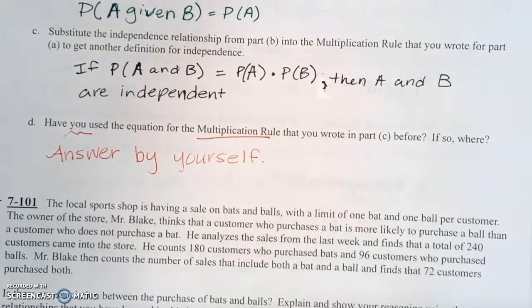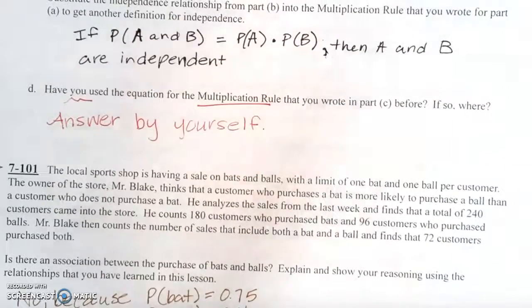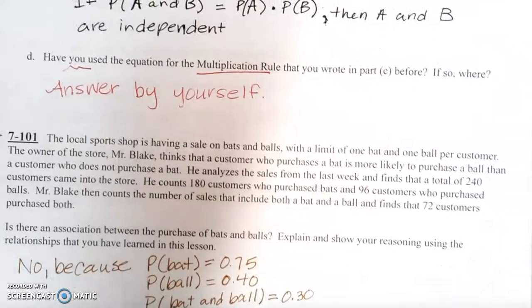Question D says, have you used the equation for the multiplication rule that you wrote in part C before? If so, where? So everybody's answer is going to be slightly different. If you have, it was probably last year in your math class, which was titled Integrated Math 1. So if you've seen it before, you're going to say, I used it last year in Integrated Math 1. Or, I didn't take Integrated Math 1 because I was at a different school or something to that effect.